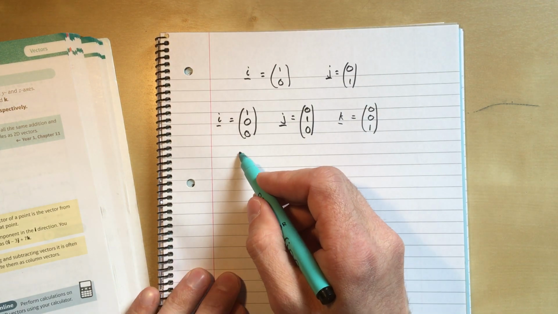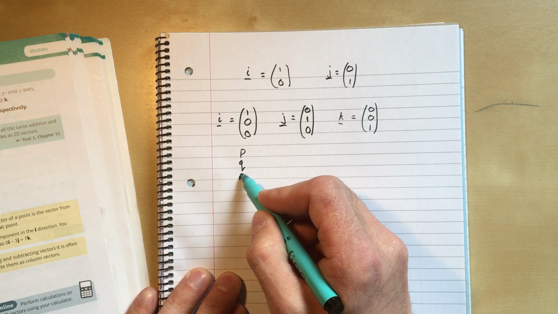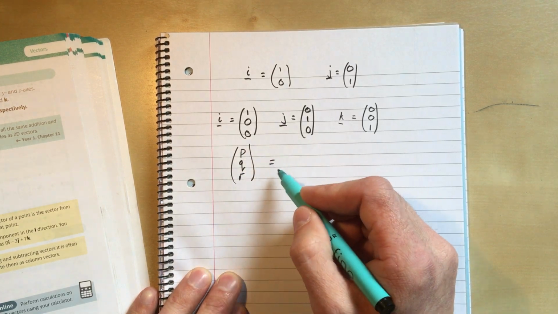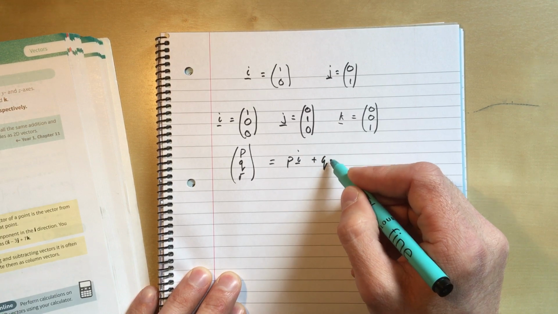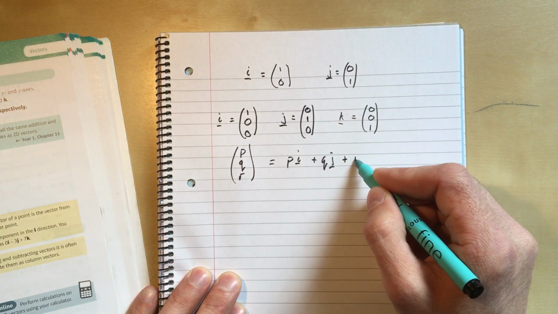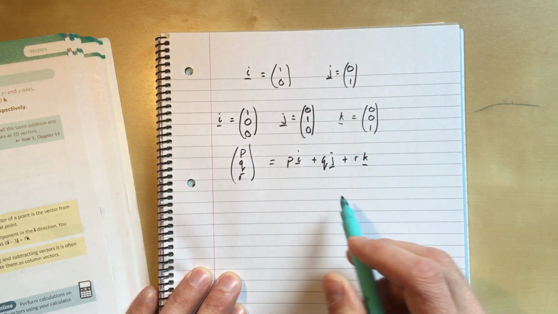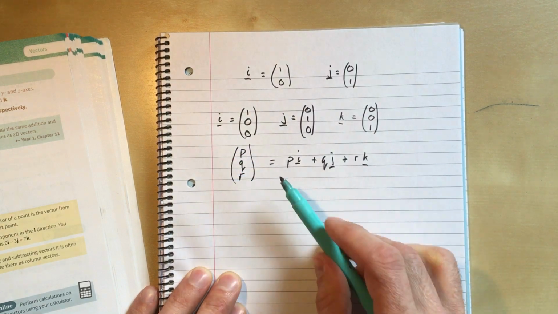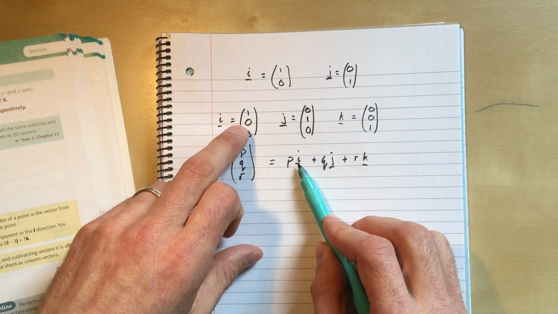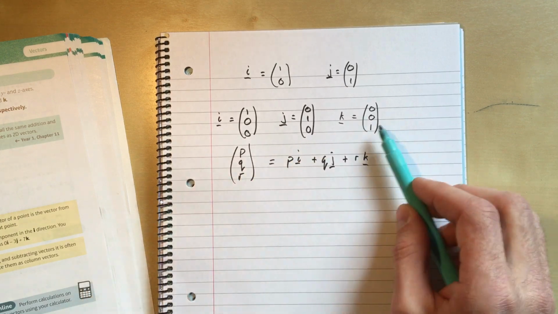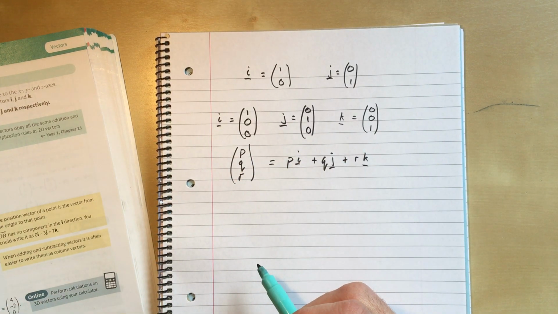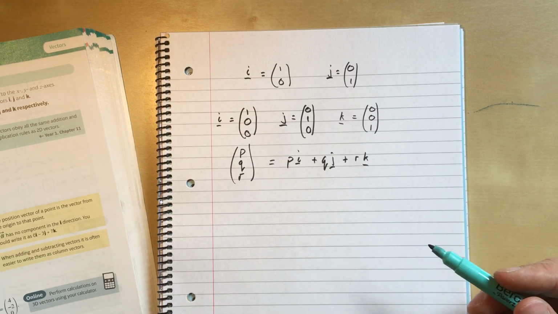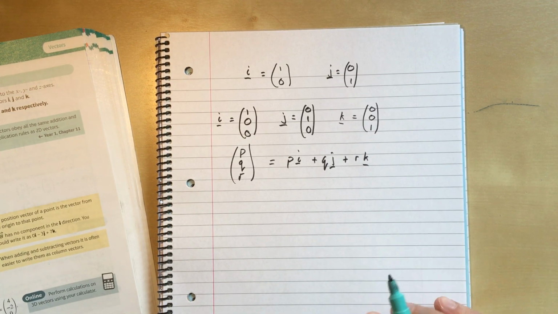So in the same way again as before, if we have a column vector (p, q, r), then that is p times i plus q times j plus r times k. So this vector here is the same as this vector here, because this many lots of this vector plus this many lots of this vector plus this many lots of this vector makes this vector here. So what we used to call ij notation is now ijk notation.